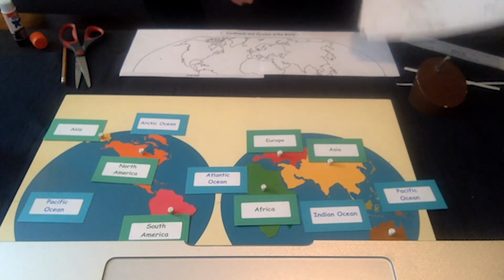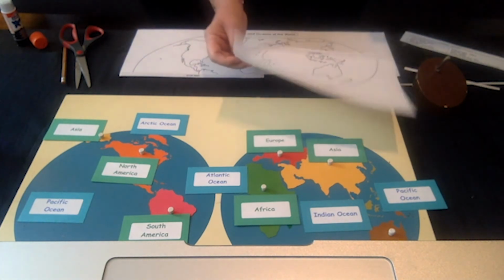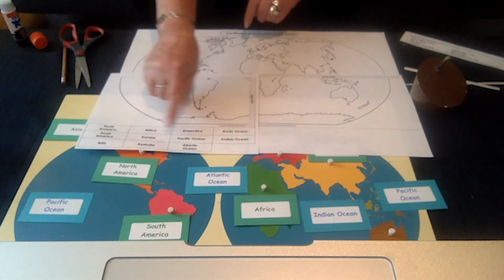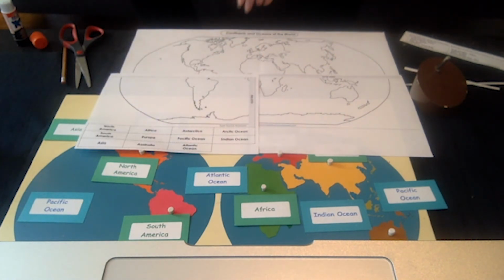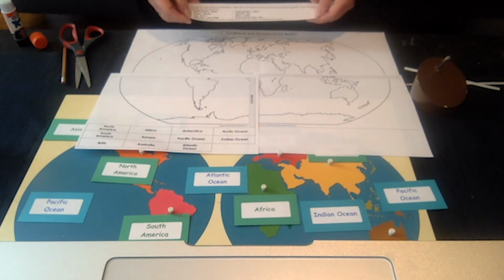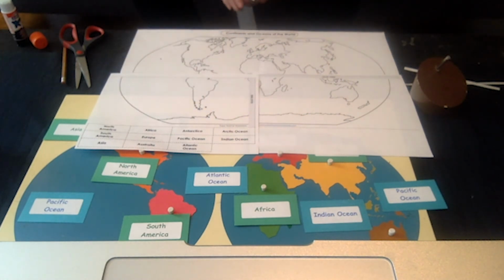And I'm going to continue to do that for the other 2 sheets of paper. And you'll notice on the last sheet of paper, there are the labels. And you're going to cut those out, and you're going to first color your continent map, again following the directions, the color code, and then lay out the oceans and the continents at their appropriate spot. So that is what the second level students are going to be doing.